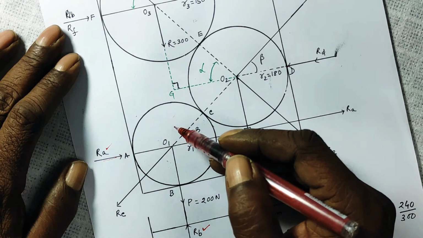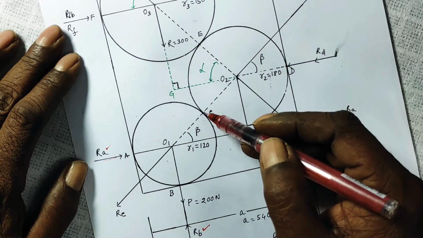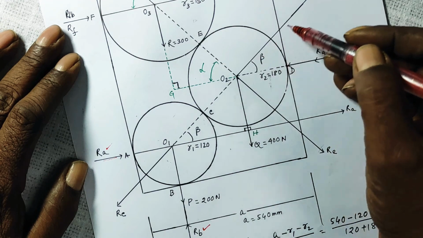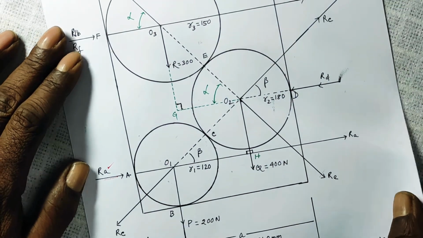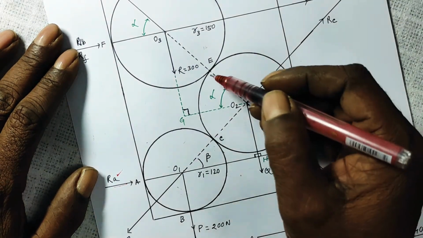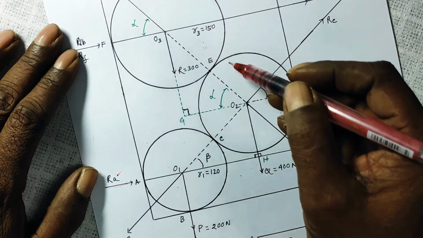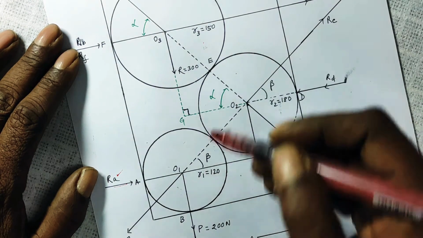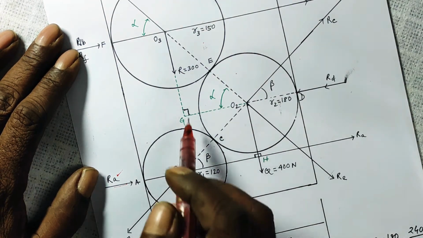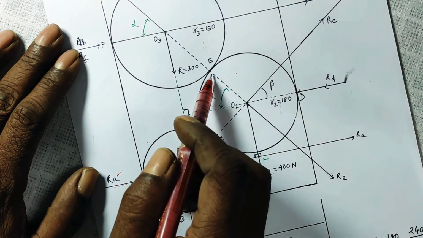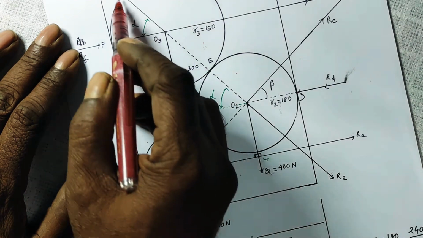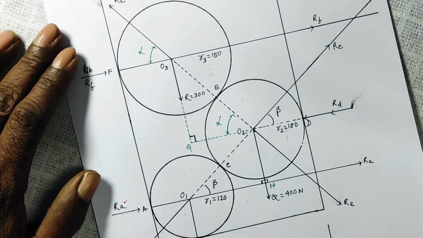This cylinder will apply on this cylinder at this point of contact the same reaction force RC to this side, which I have shown here. Again, this is the common point of contact between this cylinder and this cylinder. So here, the point of contact to this side is your RE, reaction force, and to this side is your RE, the reaction force.